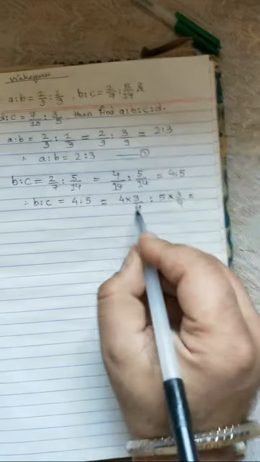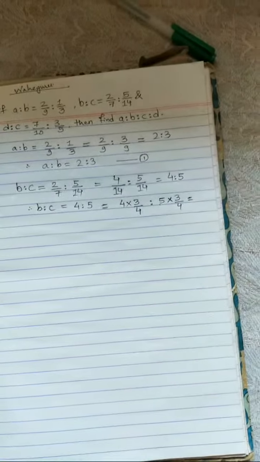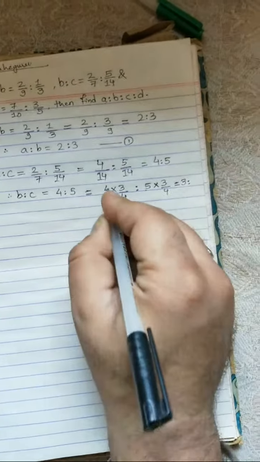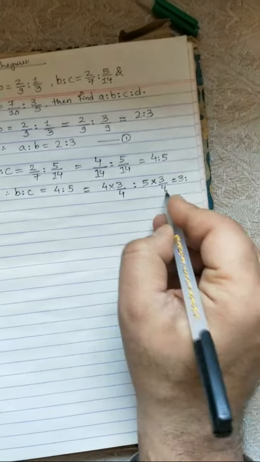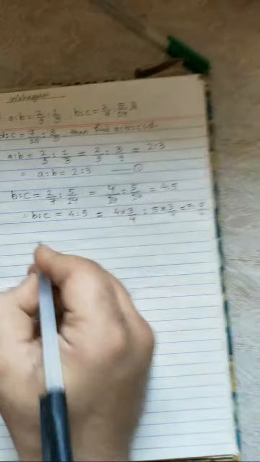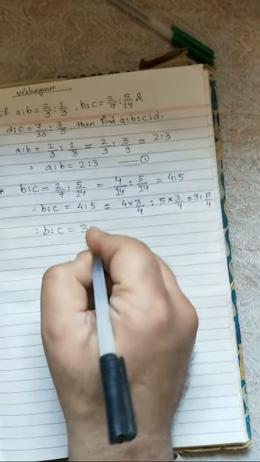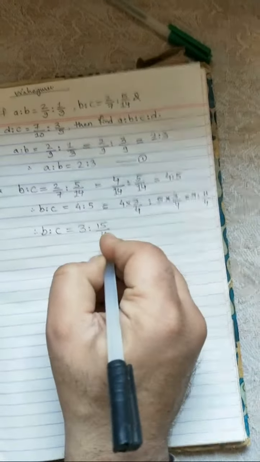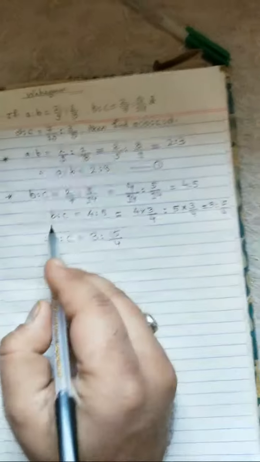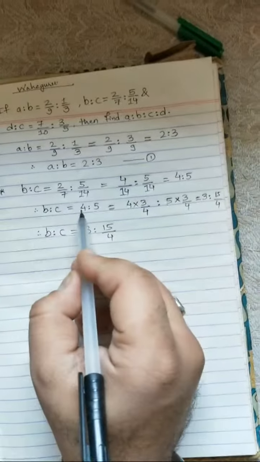So finally we will get 3 here, and here we will get 15/4. So B is to C is related as 3 is to 15/4. Why did we do so? Because here B is related as 3 and here it is related as 4.